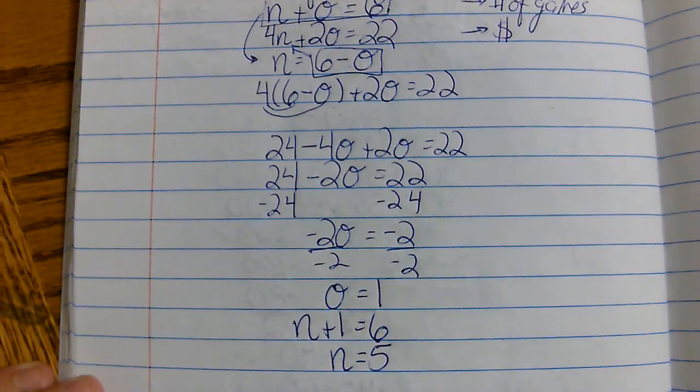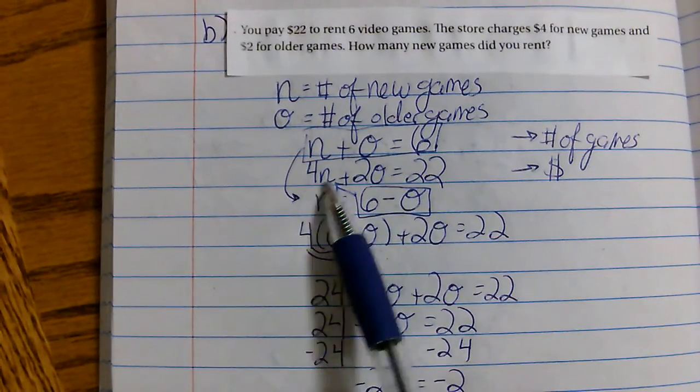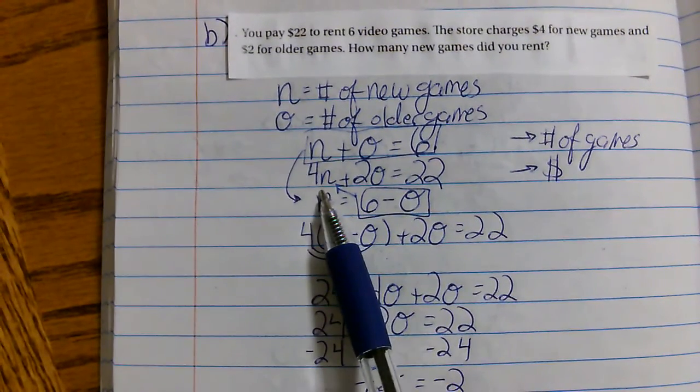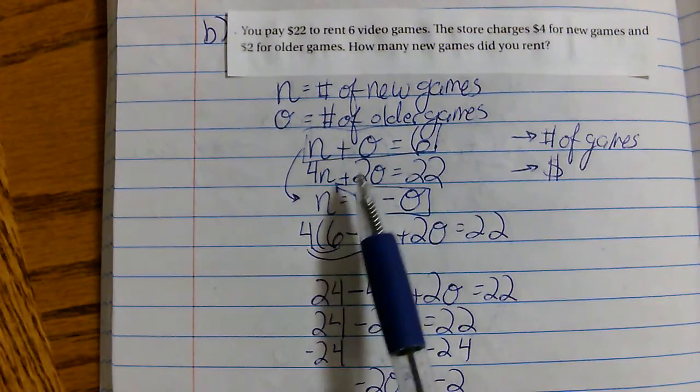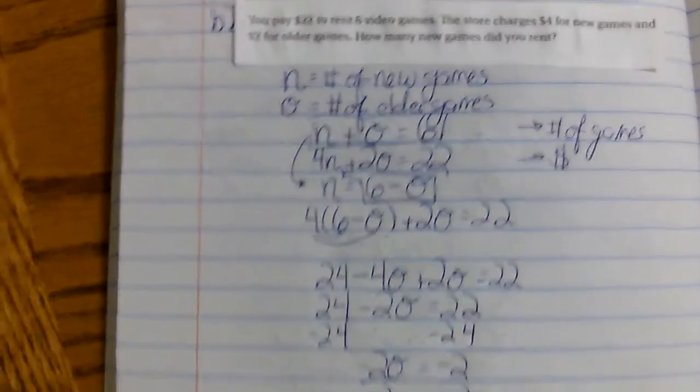And let's make sure that that is true. If I plug in, for the other one, if I plug in 5 for n, I would get 20 plus plug in 1, I would get 2. Yep, that would equal 22. So I know that my two answers are correct.